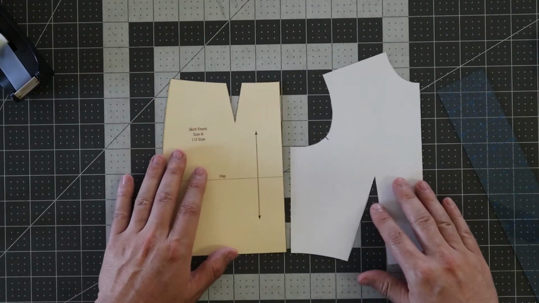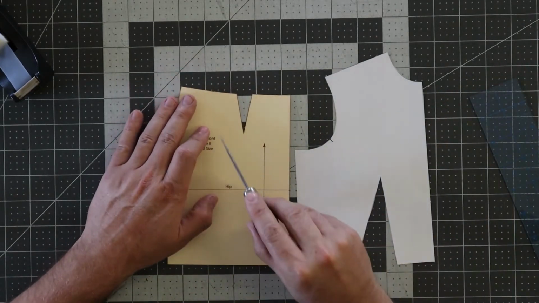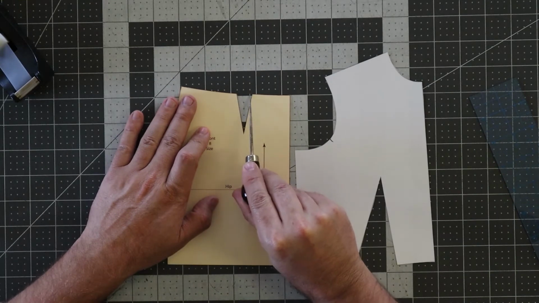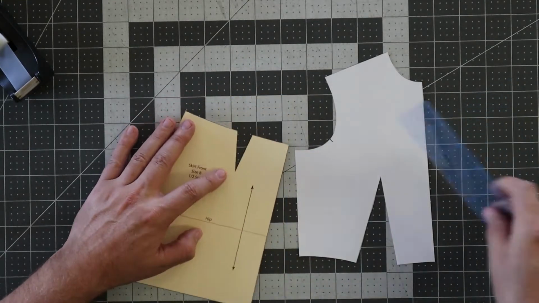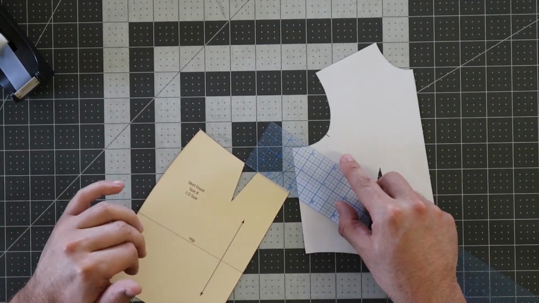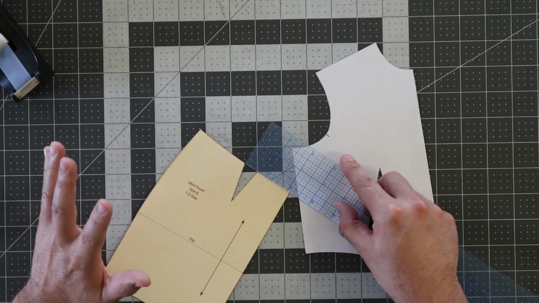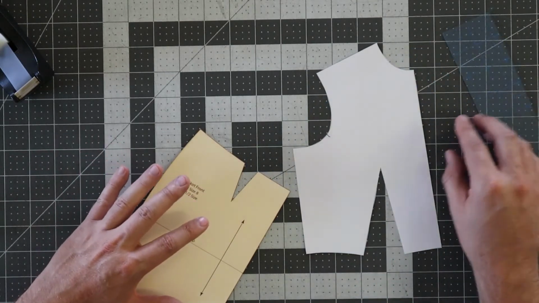The next thing you need to do is take your skirt front, and you are going to be measuring the opening of the dart from here to here. That spot right there. Measure that. Mine is 5/8 of an inch. Yours probably will be 5/8 of an inch as well, but in the future when you're working with a different block, it may very well be something completely different.